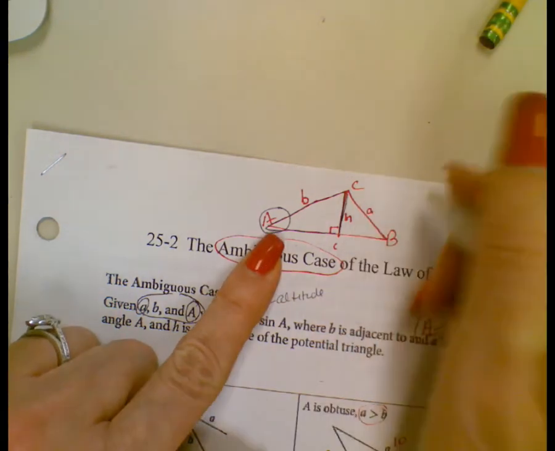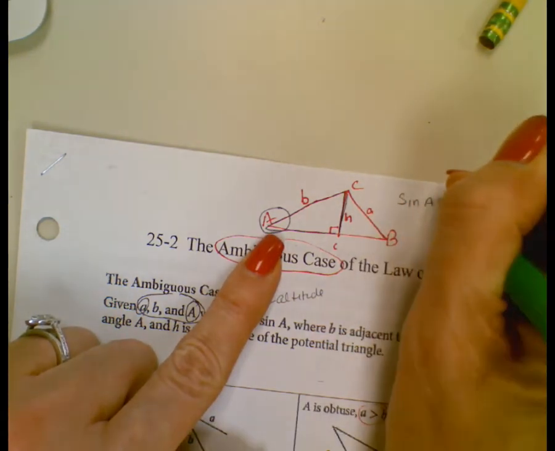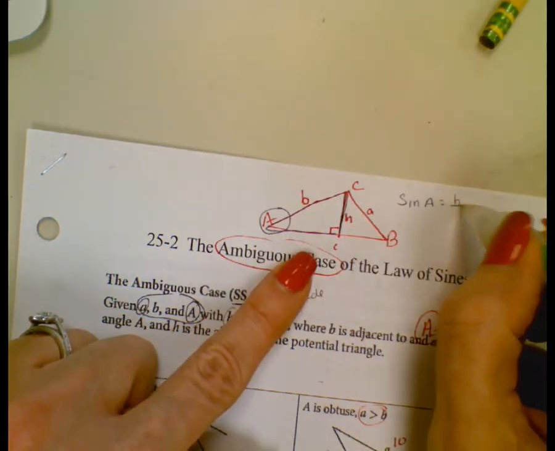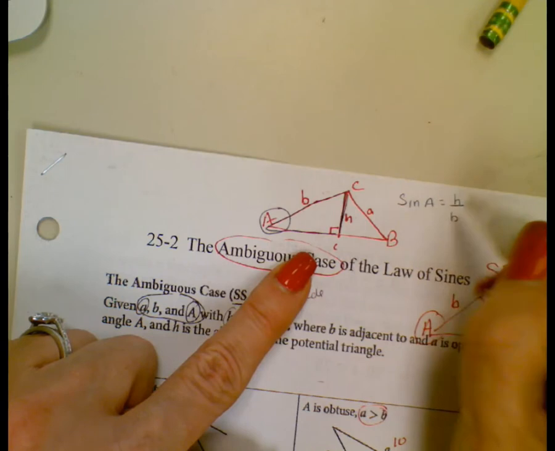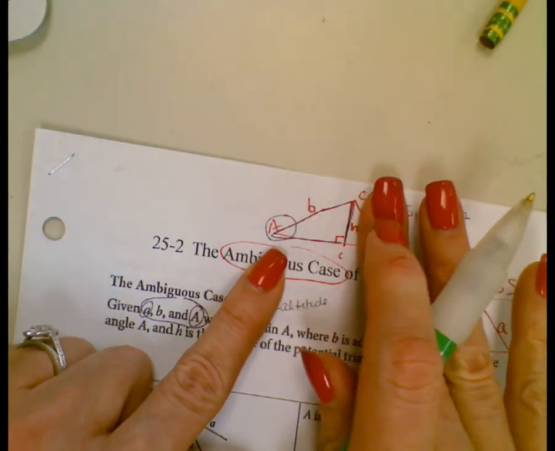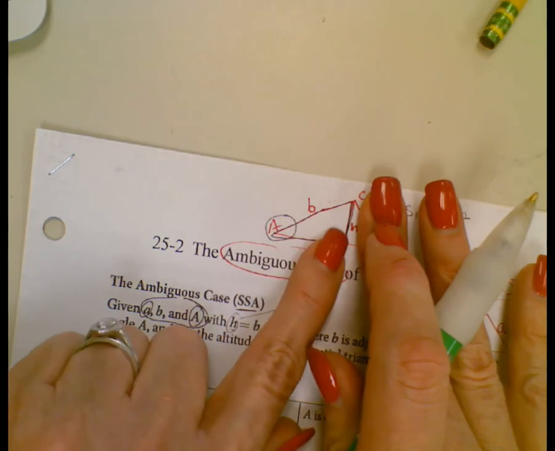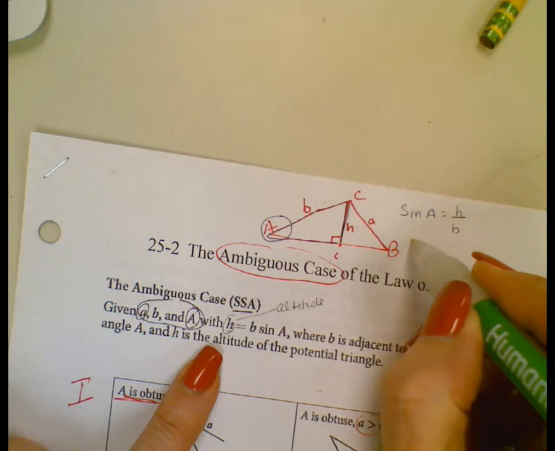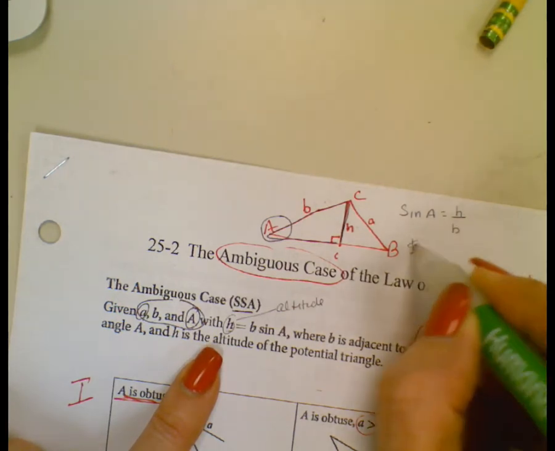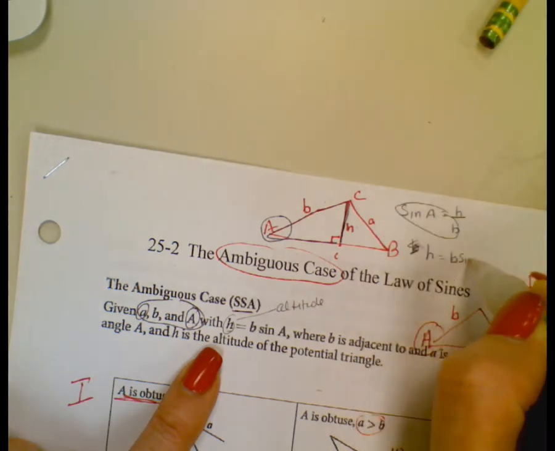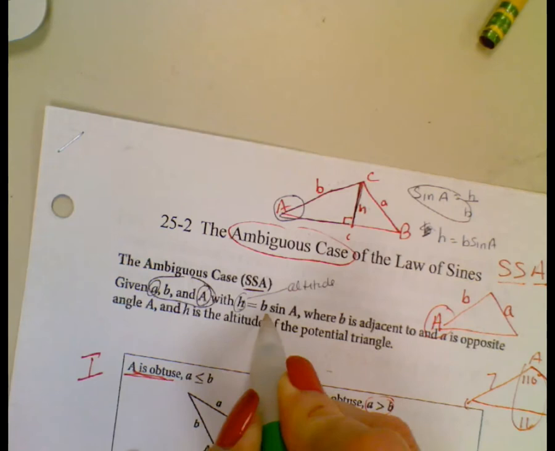You could say sine of A is equal to height over B, or opposite over hypotenuse. Do you guys understand that? Sine of A, again, we're ignoring the other triangle. Sine of A is opposite H over hypotenuse B. And then if we solve for H, we'd cross multiply and get H equals B sine A. That's where this is coming from right here.